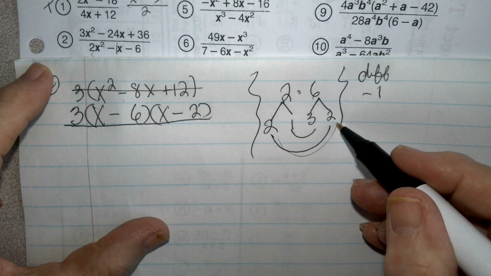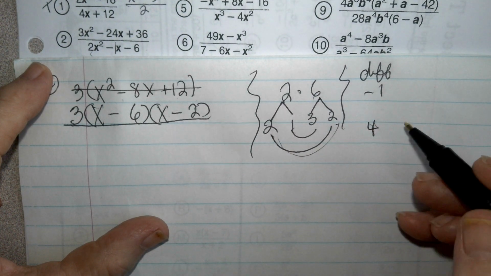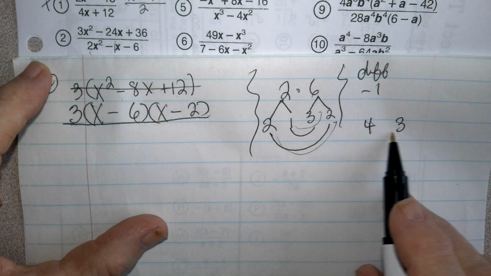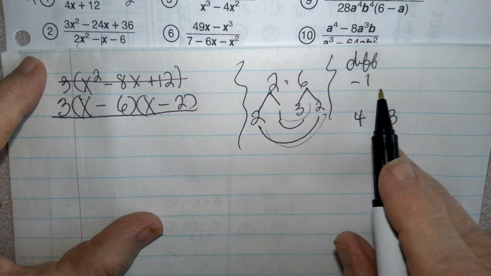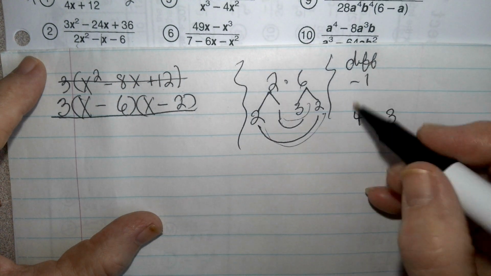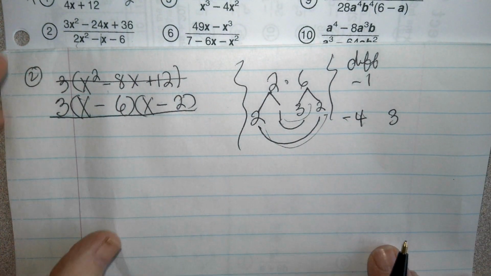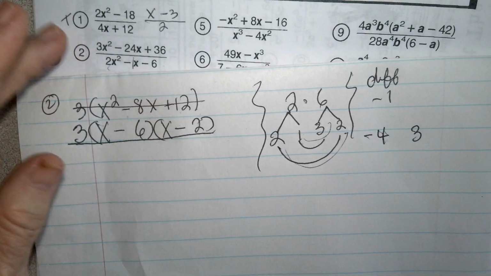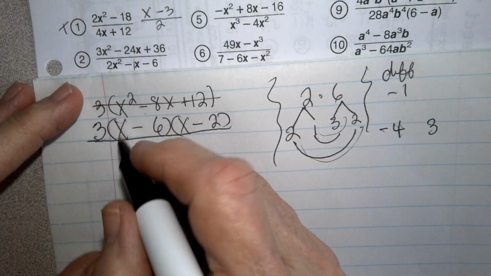So 2 times 2 is the 4. 1 times 3 is the 3. And I need more negatives, so it probably has to go with the 4. All right. So now we can go ahead and that only has to be factored 1 time.